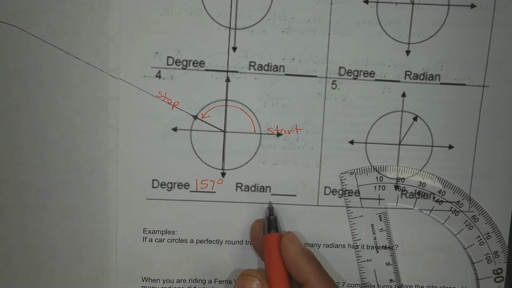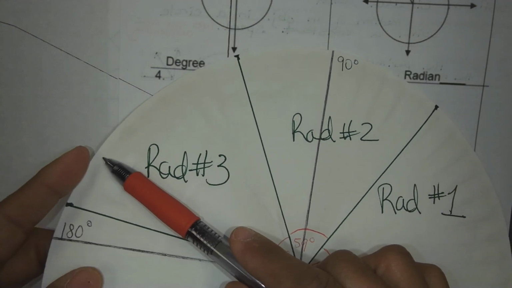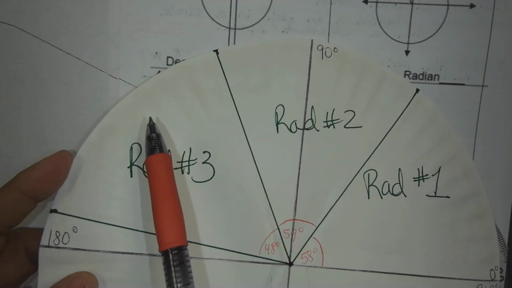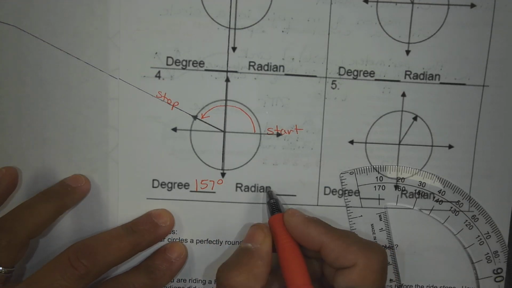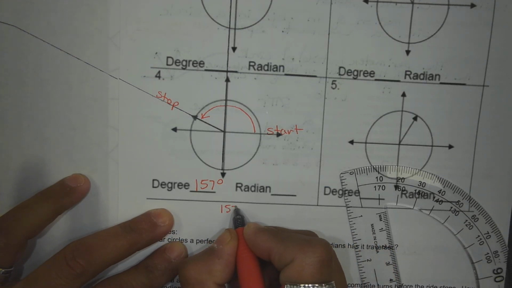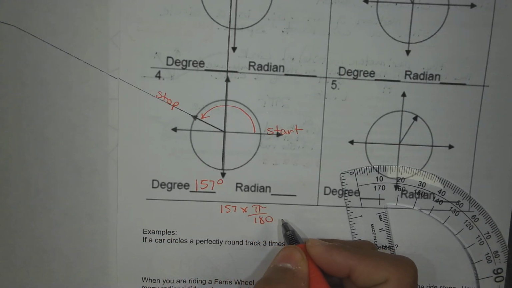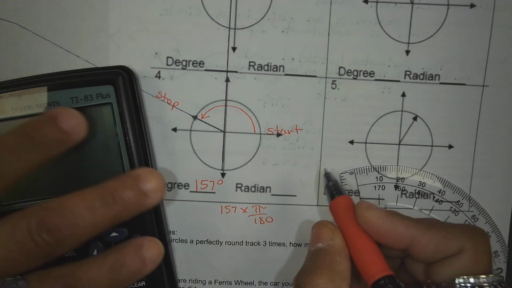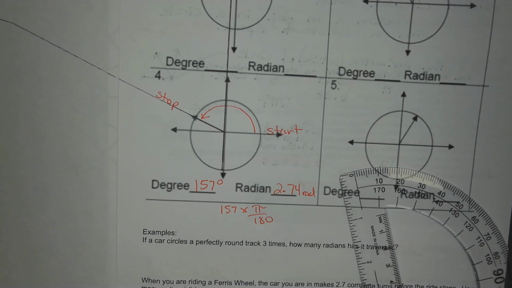Convert that to radians. So if 157 is give or take about here, can you look at your paper plate and see that it's going to be about 2 point something rads? To go from degrees to radians, it's going to be your 157, multiplied by pi over 180, give or take. And for that situation, you got rad. There you go. How easy cheesy. You are so ready for your homework and your quiz next week.